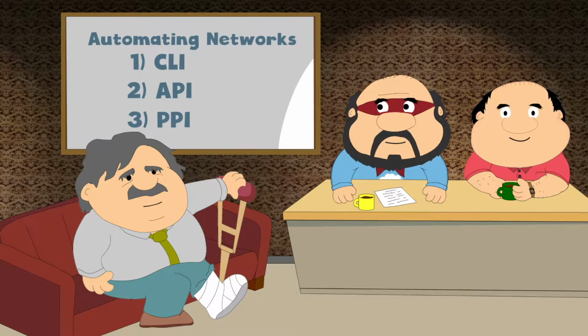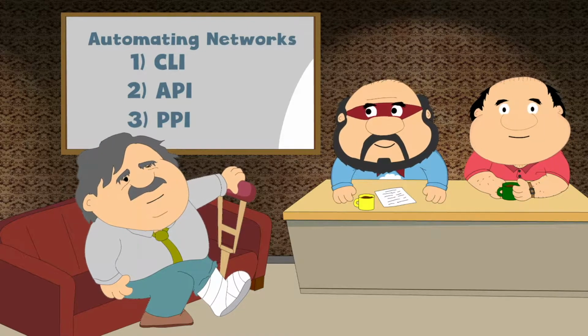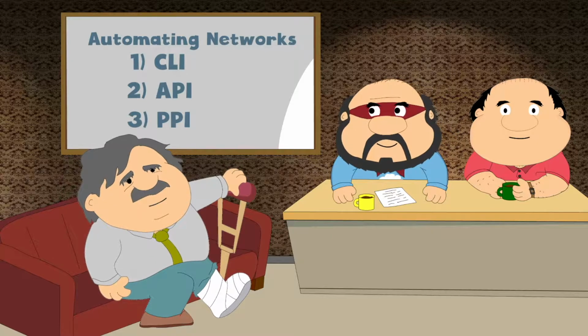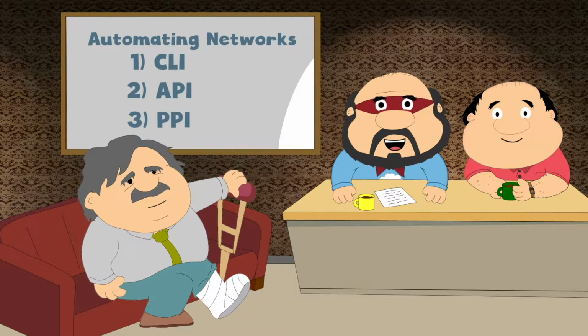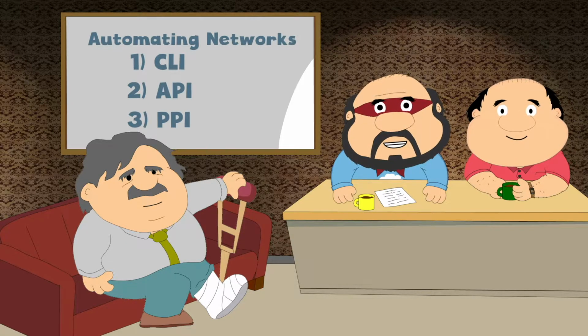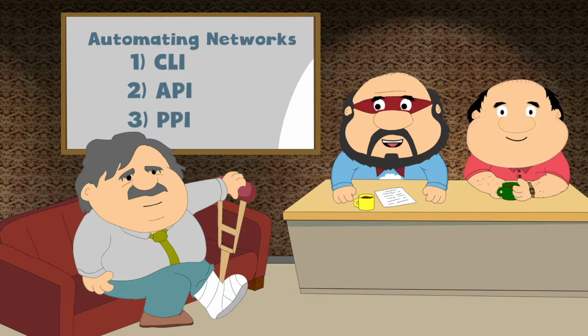What's your answer, Ken? Well, I can't really see the screen, but I would say command line interface, CLI. CLI, that's my answer. Oh, no, Ken. No, you've lost. Sorry. So the answer, Ken, is API, Application Programming Interface. CLI, not programmatic, really. And of course, PPI is Personal Protection Insurance, which was missold by many financial institutions.